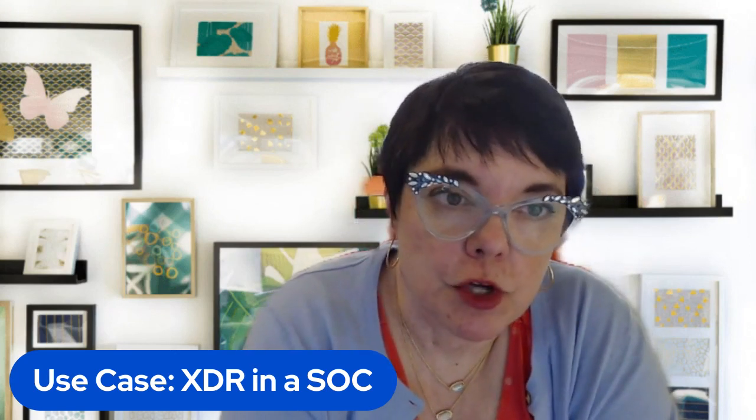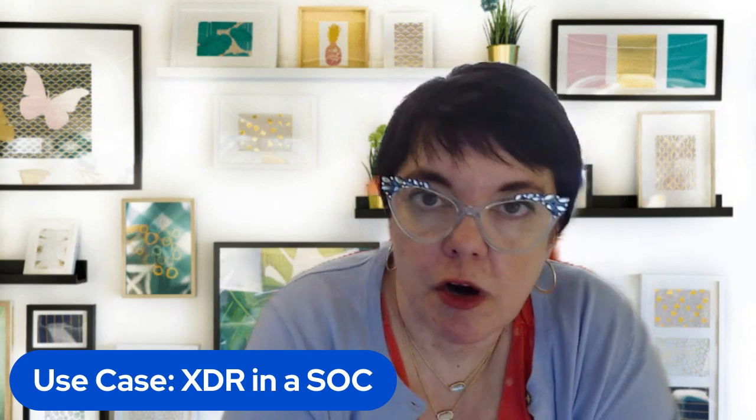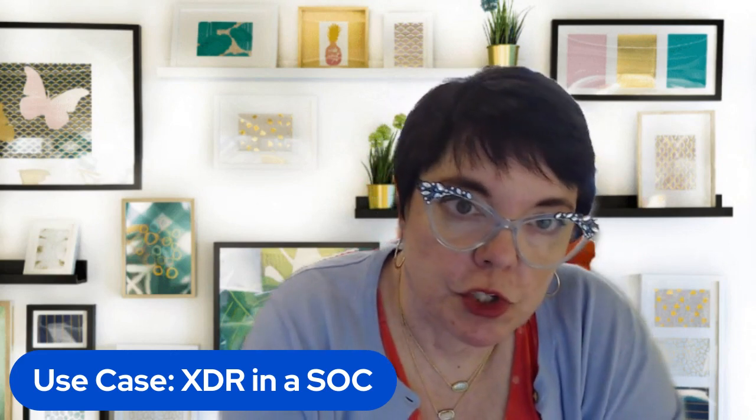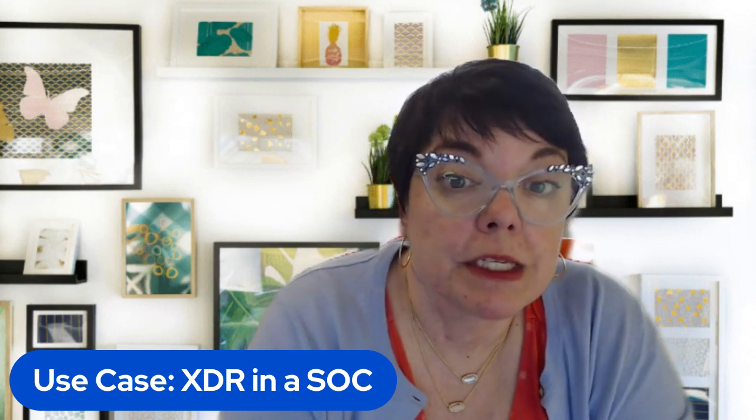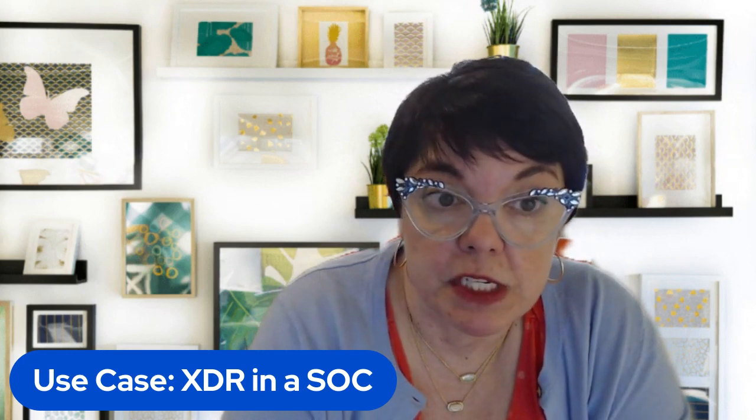So today we're going to talk a little bit more about XDR and a use case for XDR, specifically XDR in a SOC environment. In most organizations, a team of security analysts in the SOC would be monitoring alerts from some sort of combination of SEM, EDR, NDR, SWG, SEG, and CASB solutions. And a critical alert from one of these solutions could be the initial data point that prompts an investigation.